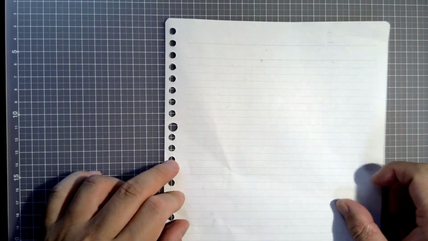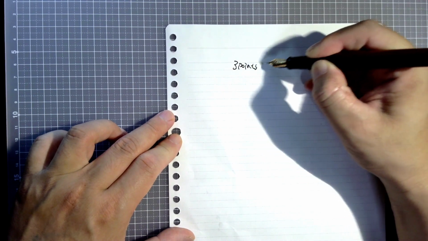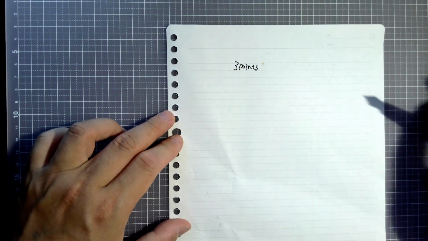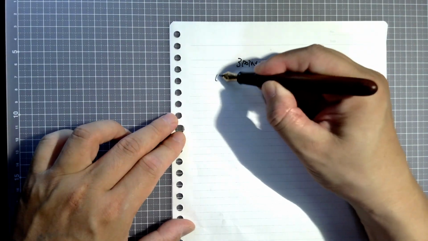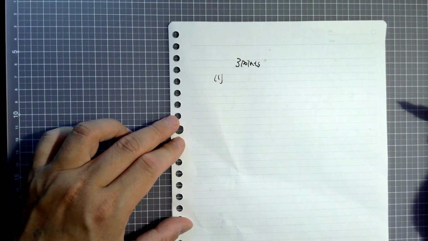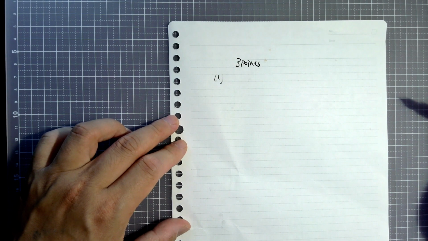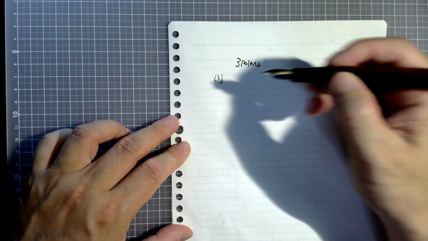Let's talk about another characteristic of ratio and proportion. There are 3 points for the concept of ratio and proportion. First of all, ratio is expressed as a simplest integer. What does it mean?